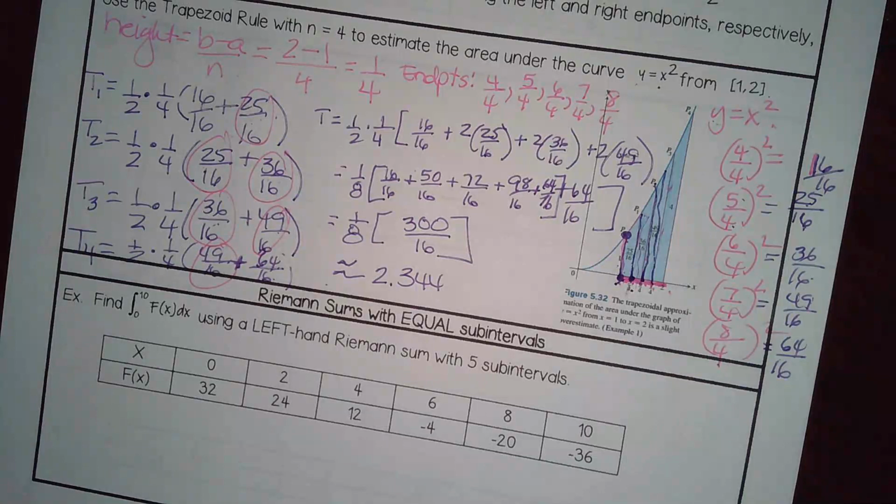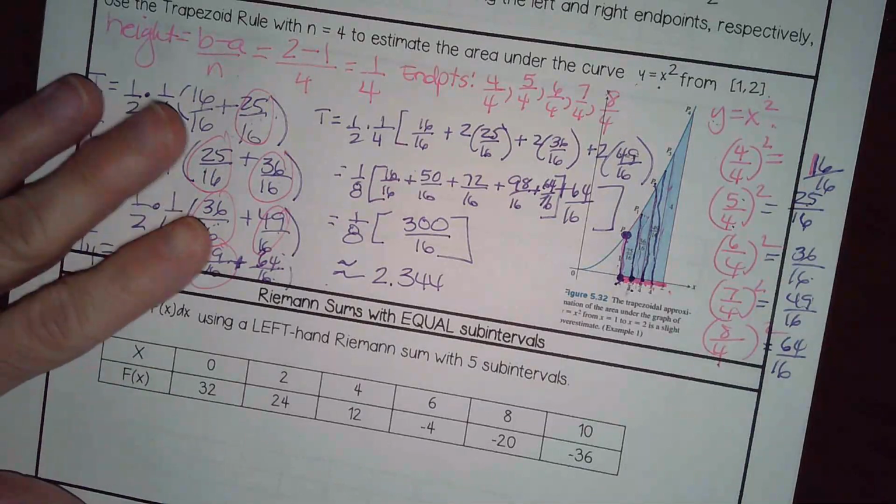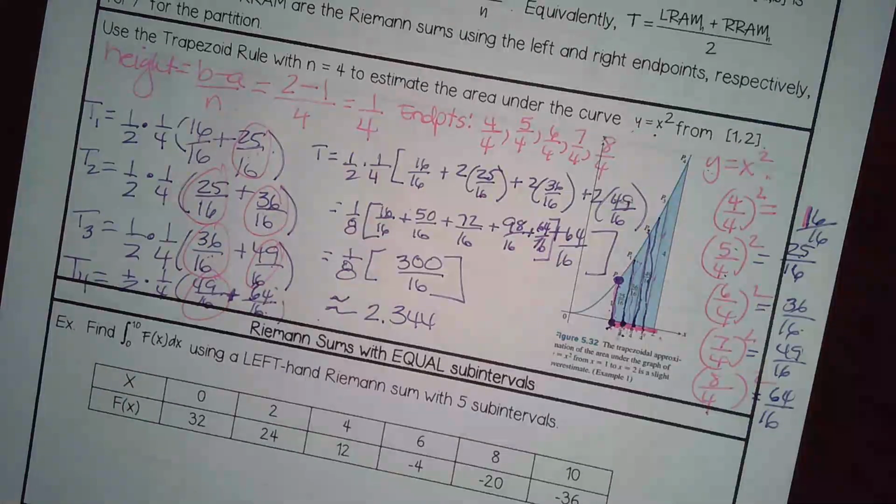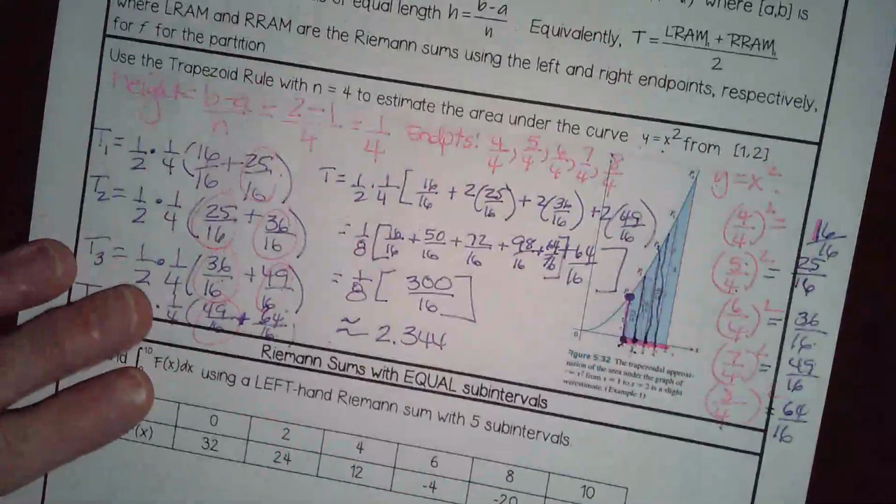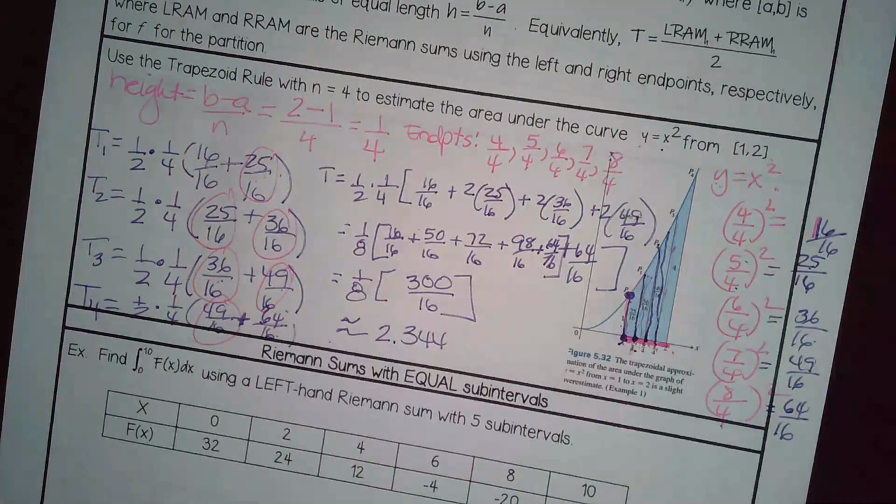But that is how we can use the trapezoid rule to find the area under a curve. So we'll stop here, and I will finish out this lesson with a second video. So just go back and look through this, go through this again, make sure we understand all the little details.